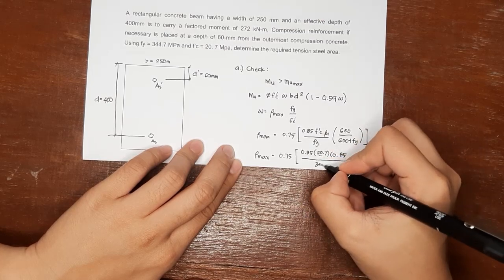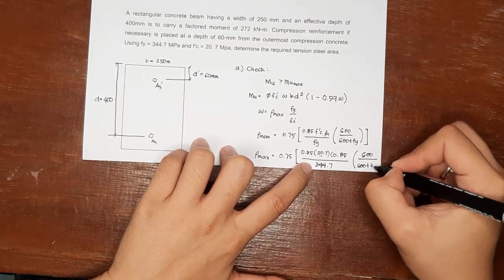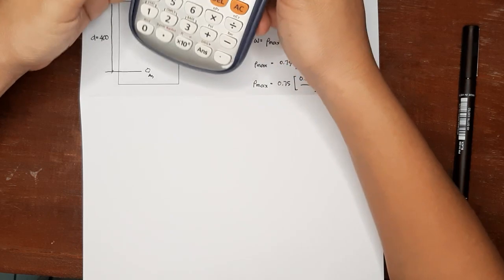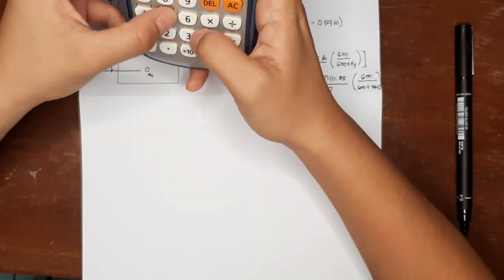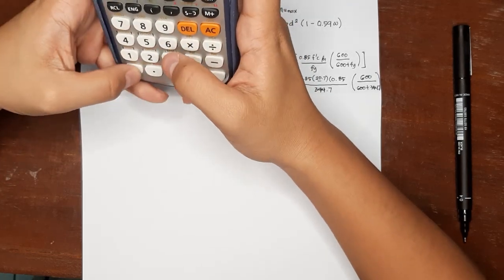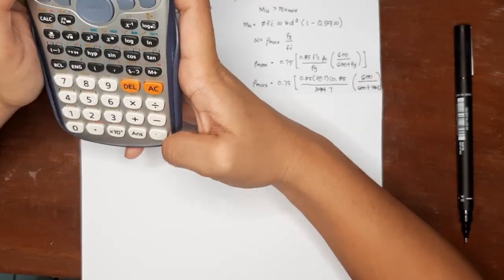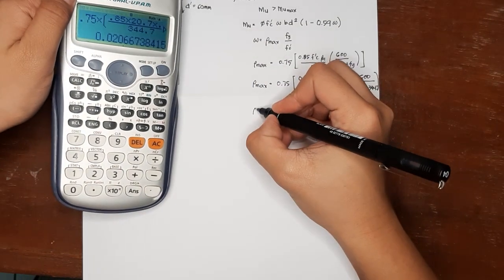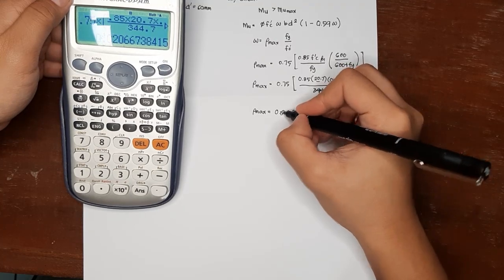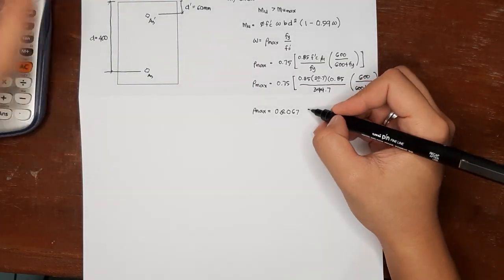And your Fy is 344.7 multiplied to 600 over 600 plus 344.7. Our rho maximum is equal to 0.02067.